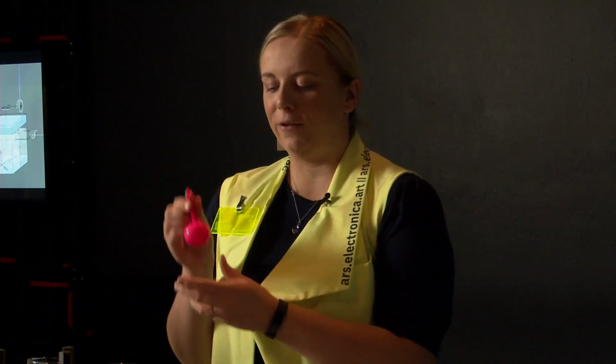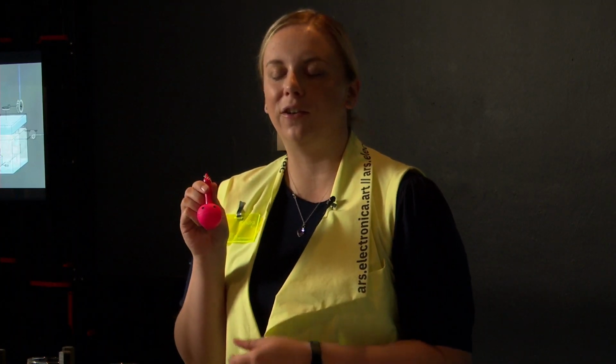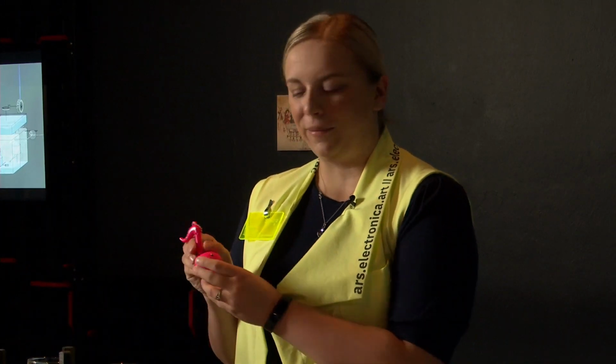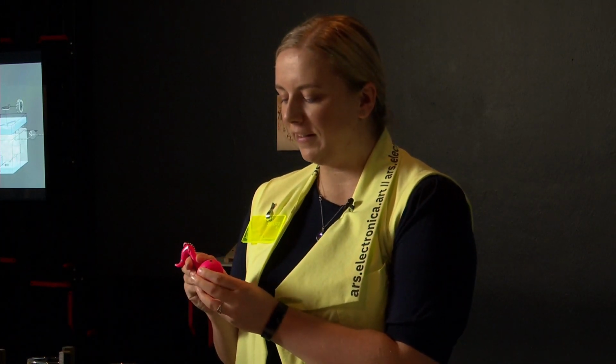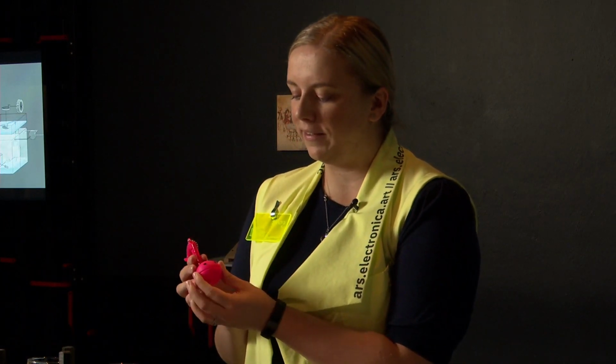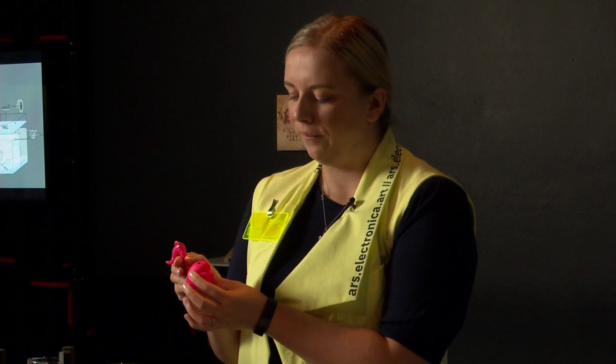This is actually my favorite one. I love the little keychain one. You can also buy them online. And if you want to, you can, of course, play with them as well, create your own melodies. And the fun part about this is it's not just one button you can press. When you open and close the mouth, you can change the sound.